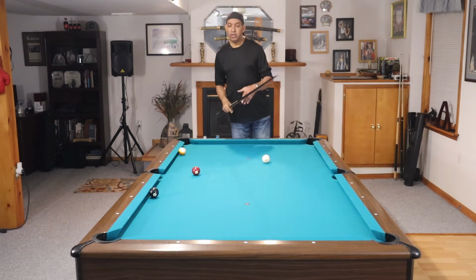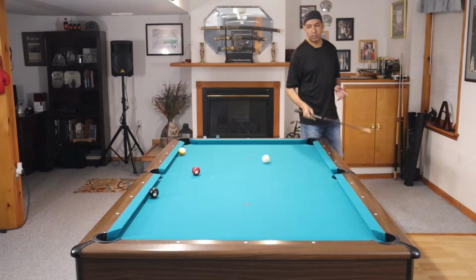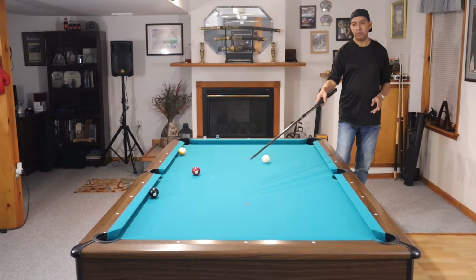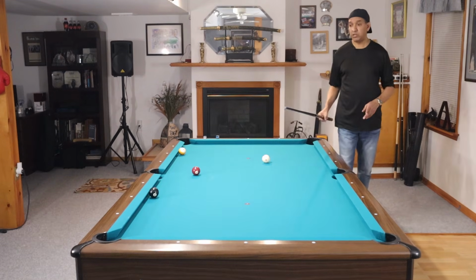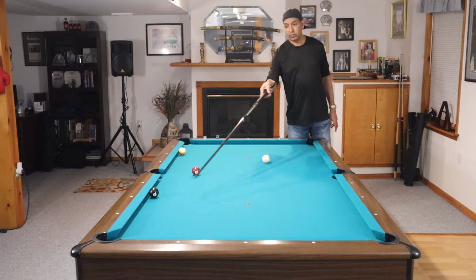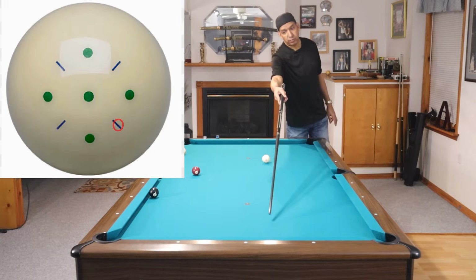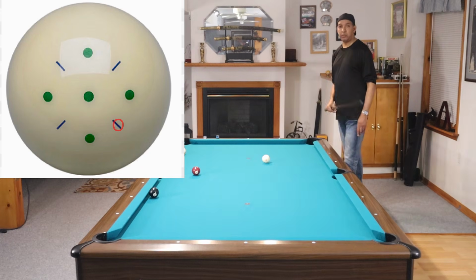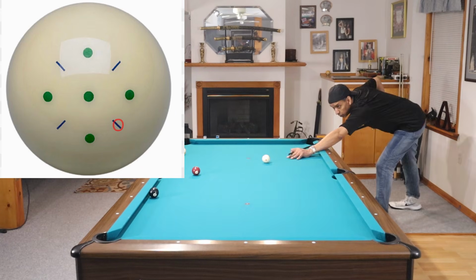So, low, right hand English, drawing the cue ball back a little bit because we're going to come off this rail with so much right hand spin that we don't want to collide with the 8. We want to come all the way over here and then get back all the way over here. So the shot looks like this.